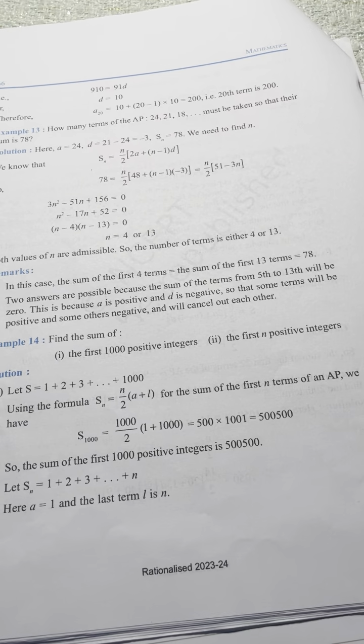The sum of the first n positive integers means the positive numbers go on to infinity, but here n is a value we define.